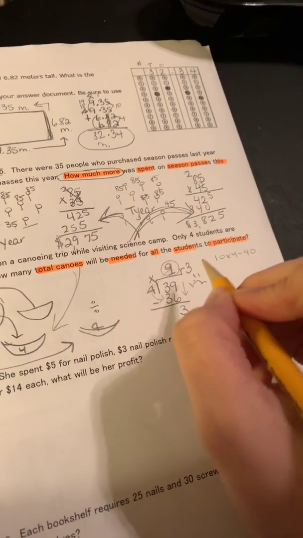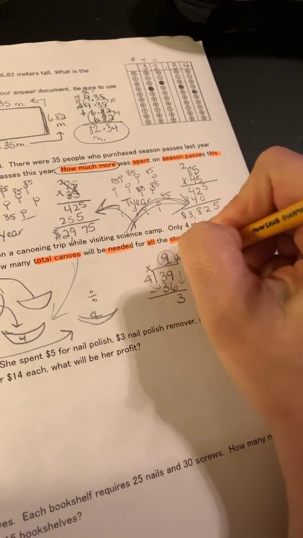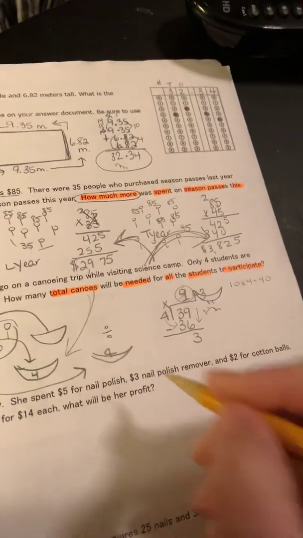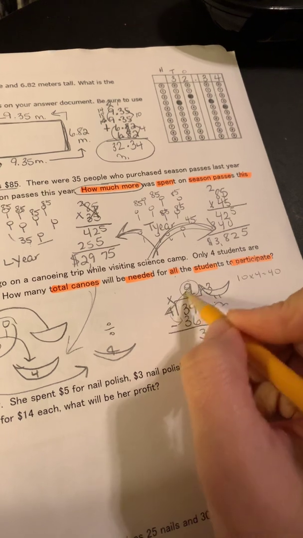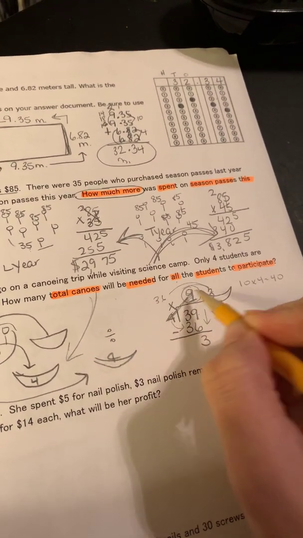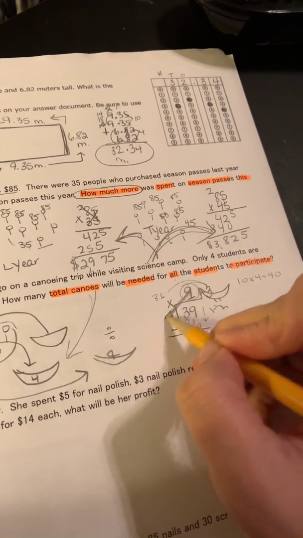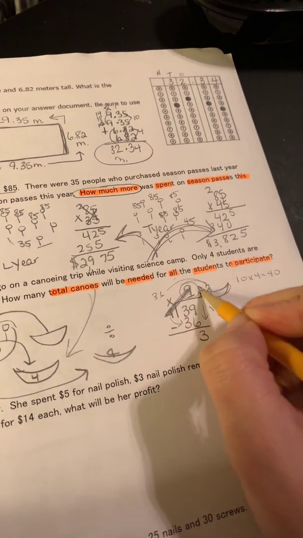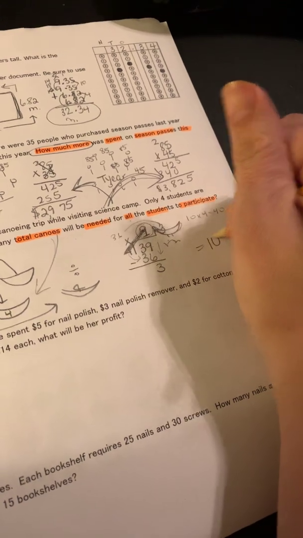If your remainders are people, you better go get a canoe for these 3 kids. So 9 canoes are full of 36. 3 more make the 39. So you're going to need 10 canoes. 9 for these and 1 more for those extras. These are these tricky division ones.